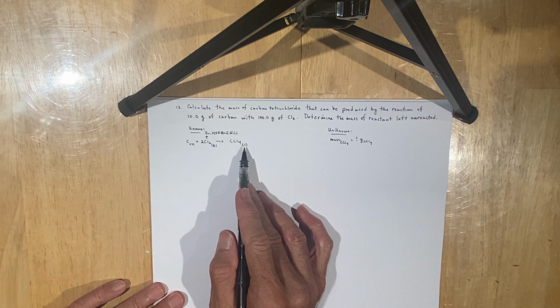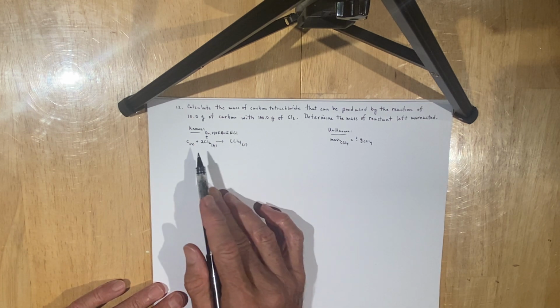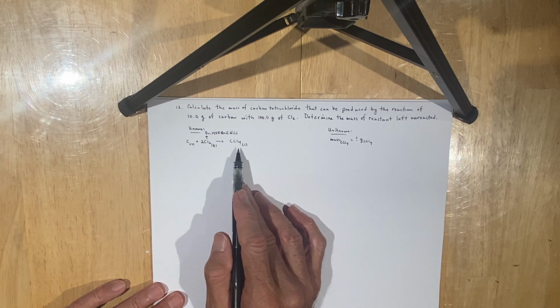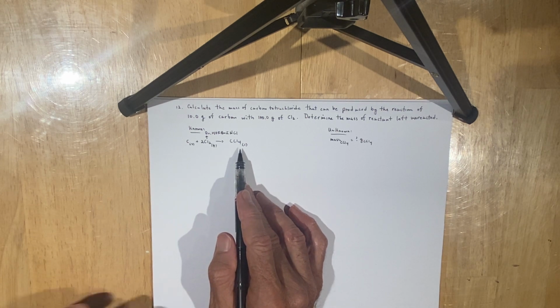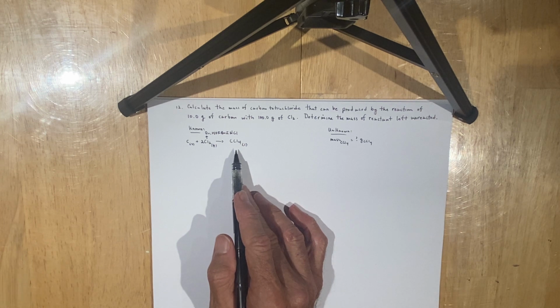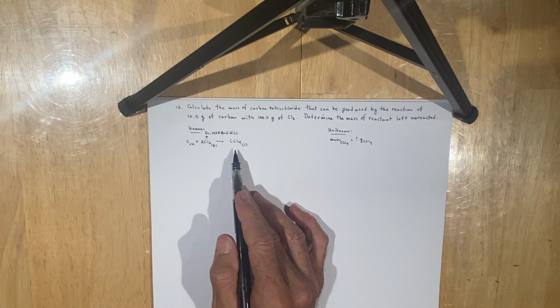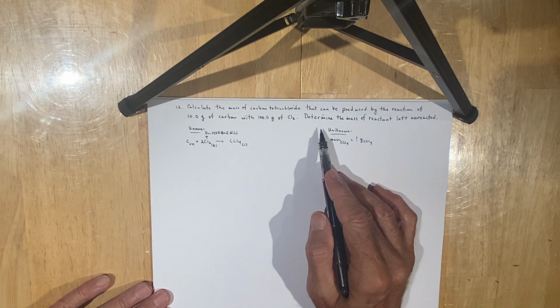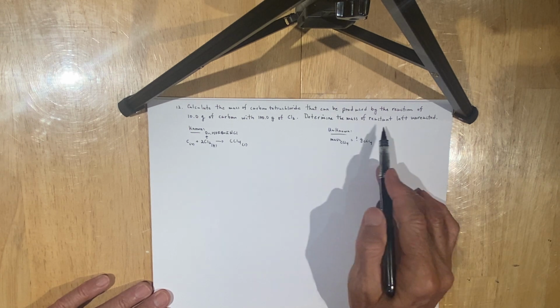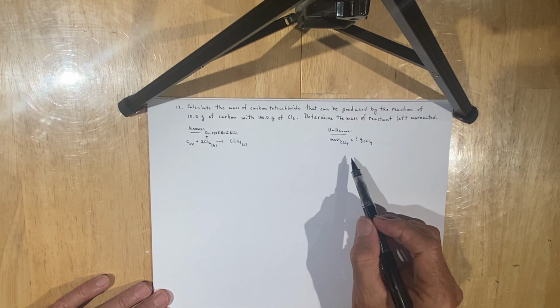Also, you might note that this is a direct combination reaction in which 2 elements are combining to form a new molecule. And the last thing you need to identify as well is that you are going to be asked to determine the mass of reactant left unreacted.